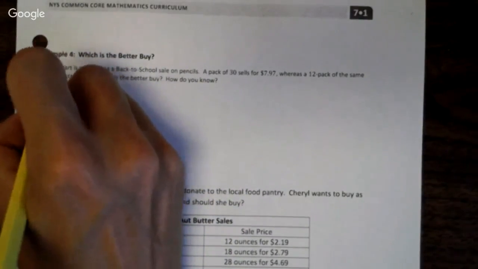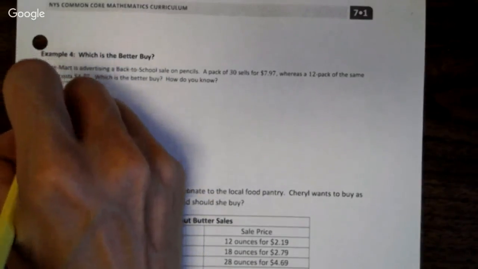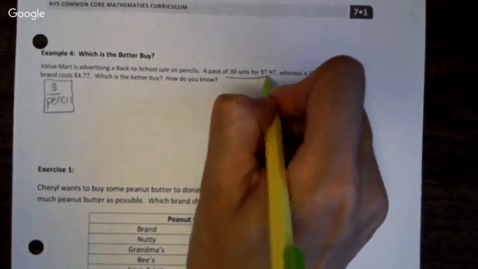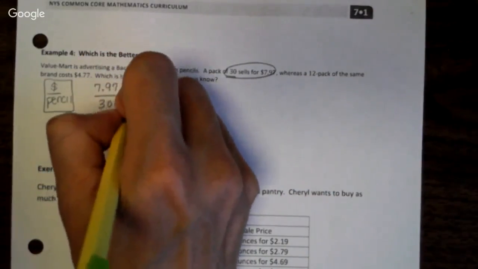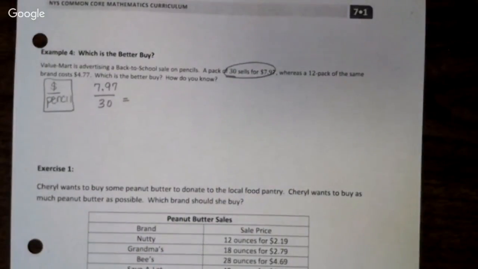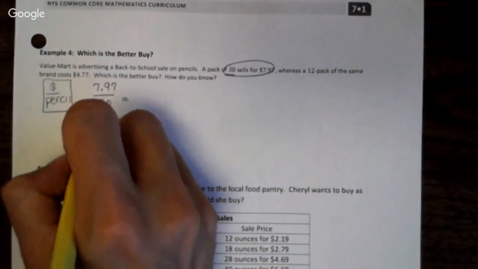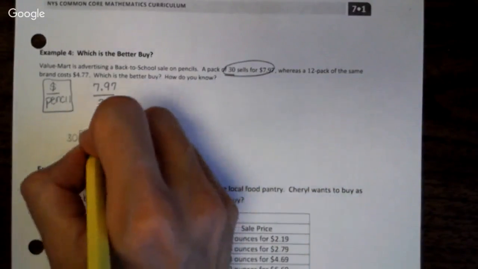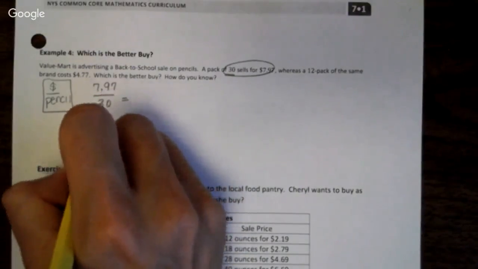Now we're going to always divide money by whatever you're talking about. So money always goes on top. So this is the number of pencils. So my label here would be money divided by pencils. Let's start with the first one. It's $7.97 for 30 pencils. All right, so let's actually divide that. Okay, $7.97 divided by 30. Okay, 30 goes into 79 twice, which would be 60.